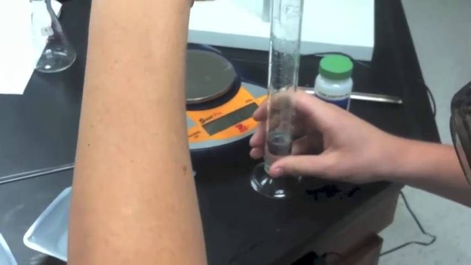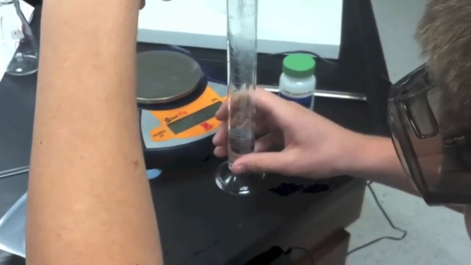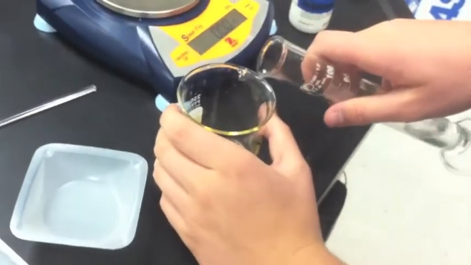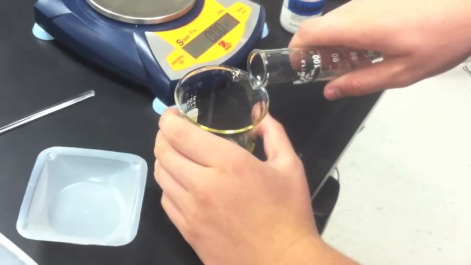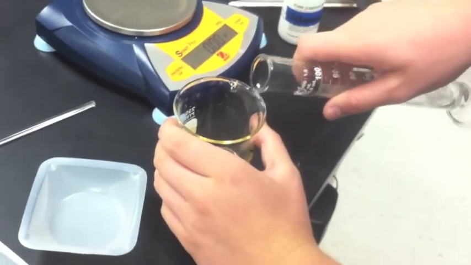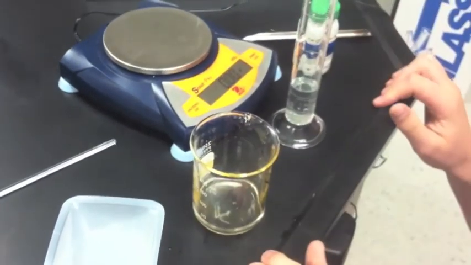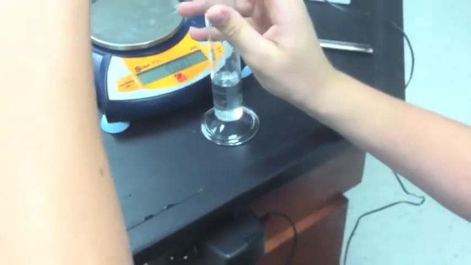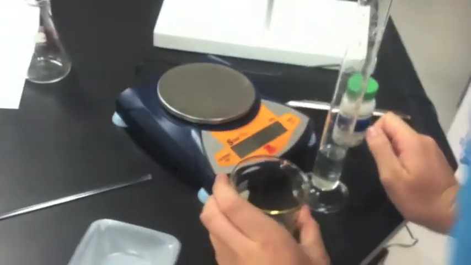Oh, a little over. Going too under. It's hard. Alright, perfect. Now, step 5, into an Erlenmeyer flask. So we've got to put it in the Erlenmeyer flask.